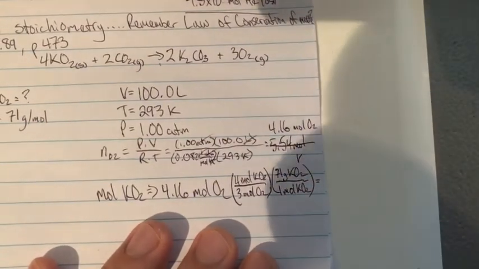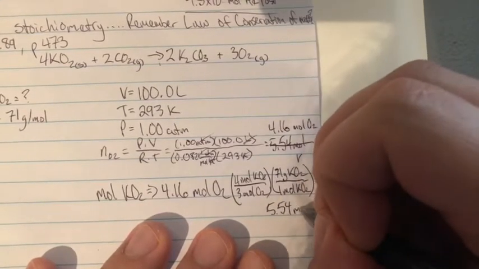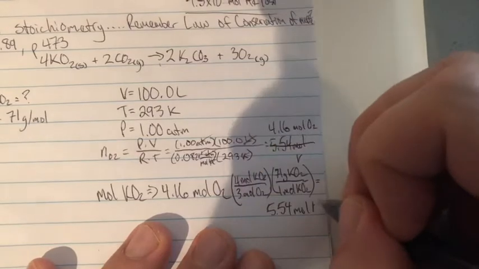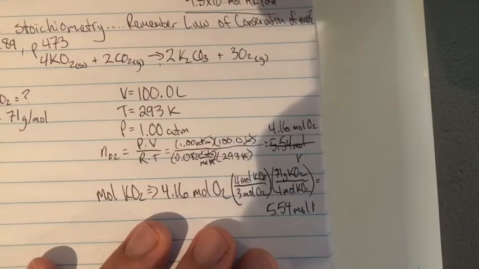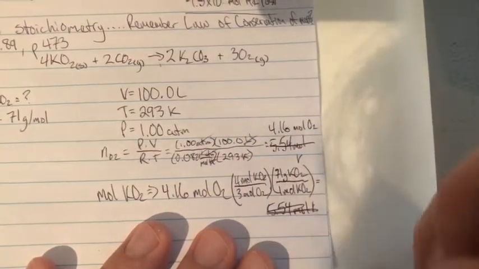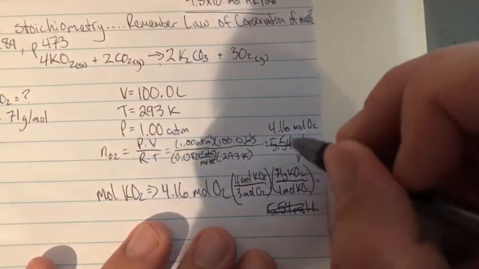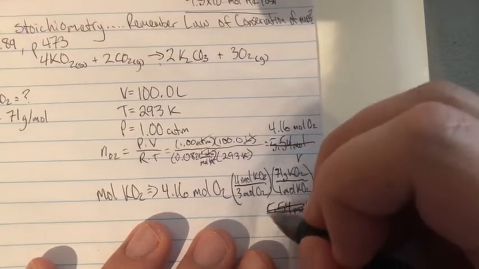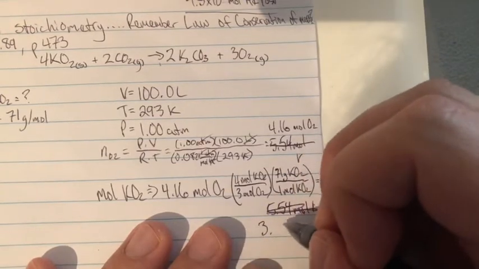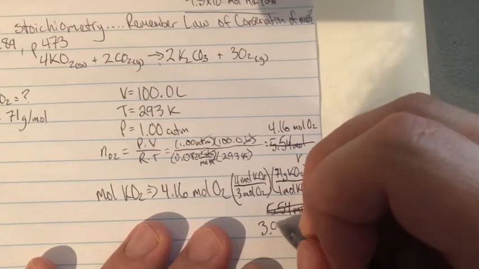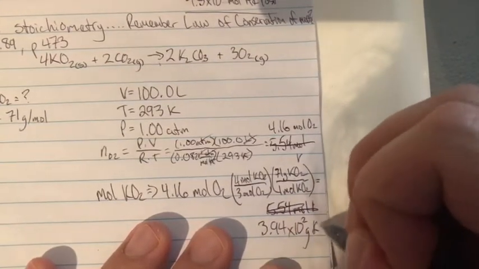Okay, and that's going to leave you with 5.54, which I crossed out up above. Oh, and then times the 71 grams. So 5.54 moles is what you're going to be left off of in terms of amounts, but again, if you're multiplying by the molecular weight, you're going to get 3.94 times 10 to the 2 grams of KO2.